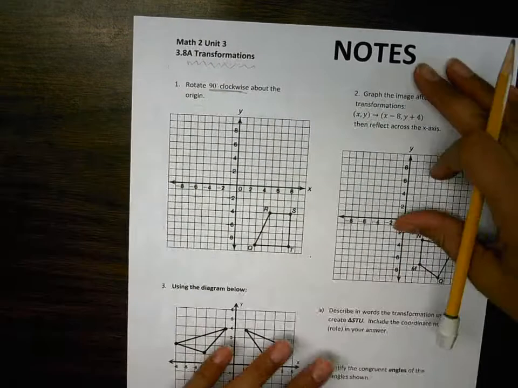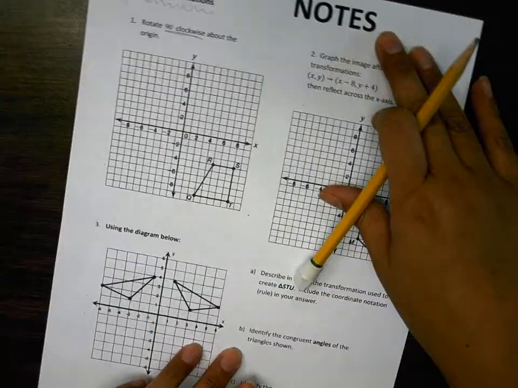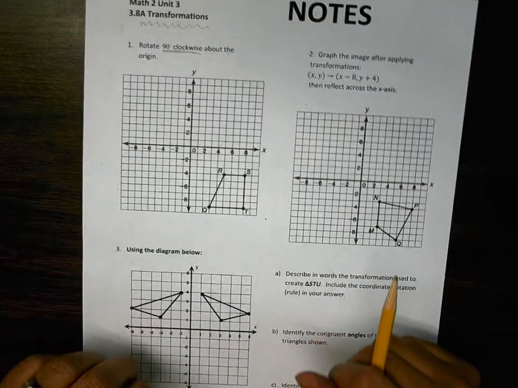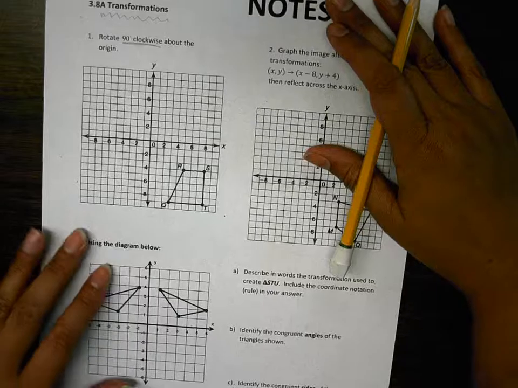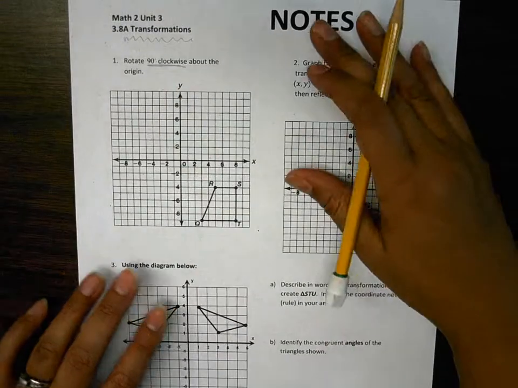Which way is clockwise? Turn to the right or turn to the left? Right. That was left. Turn it that way. This is to my right. Turn it to the right. Okay, this is like a clock. Yes, tick, tick, tick, tick, tick, tick, right? Okay. All right. 90 degrees. One turn or two? One.